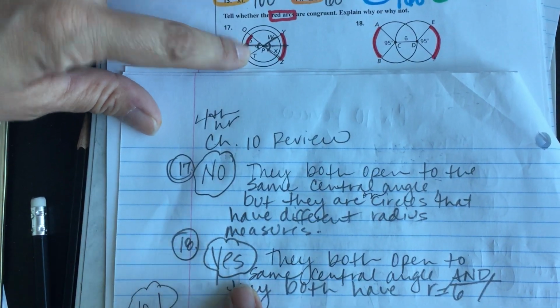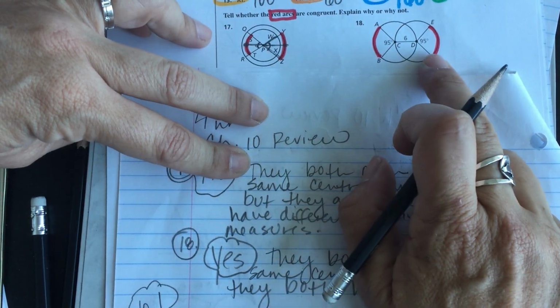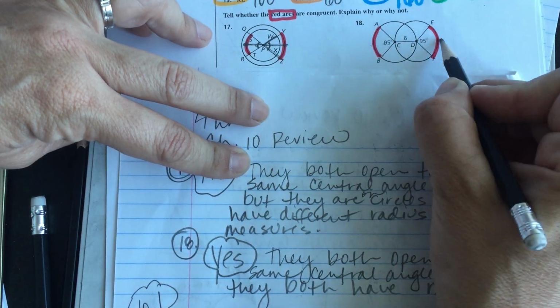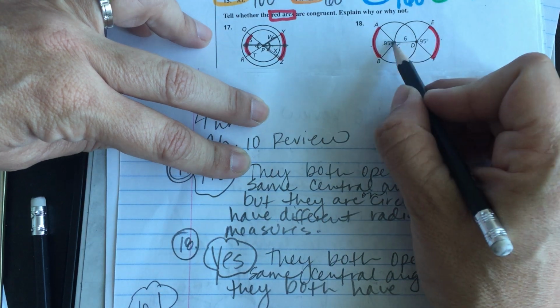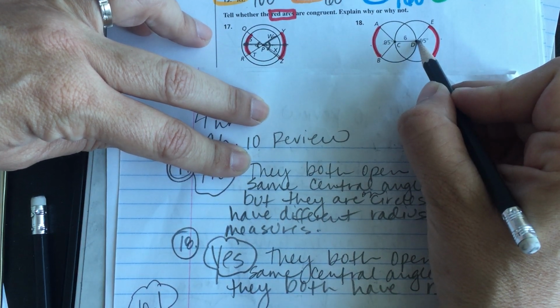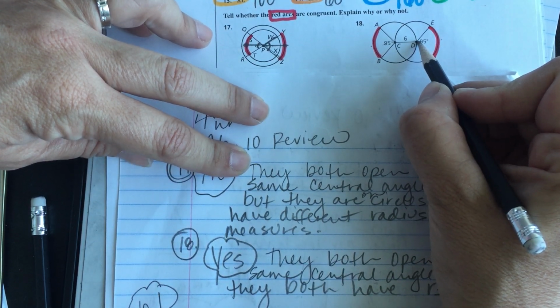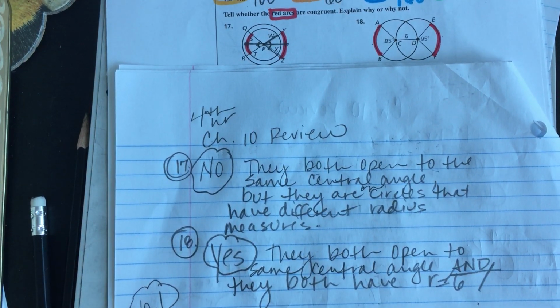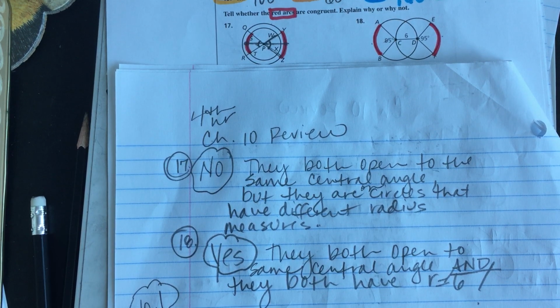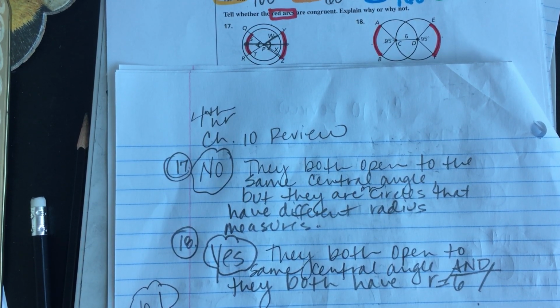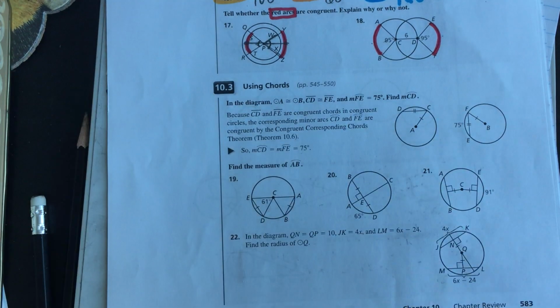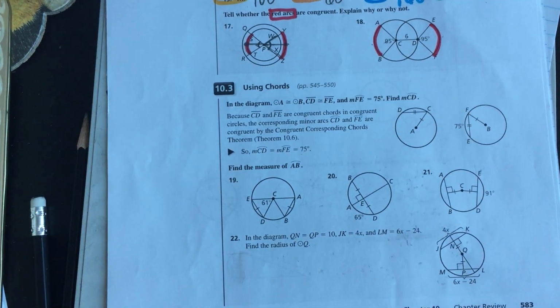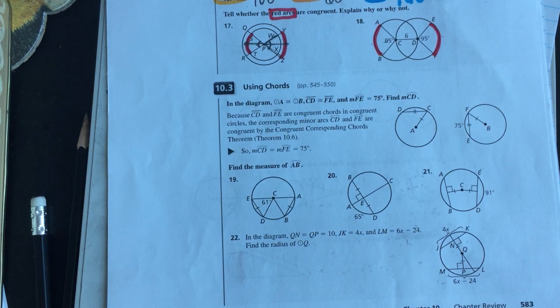Whereas in 18, these guys both have a central angle of 95 degrees, so that makes their arc measure the same. And then they both are on a circle that has a radius of 6, so that makes their arc length the same as well. So we can say that in 18, they're congruent. Both things have to be true: same central angle opening up to the same arc, and the radius has to be the same. All right, so using chords, where are we at here? I think I'm going to stop this one.